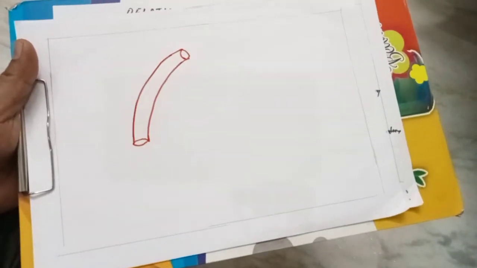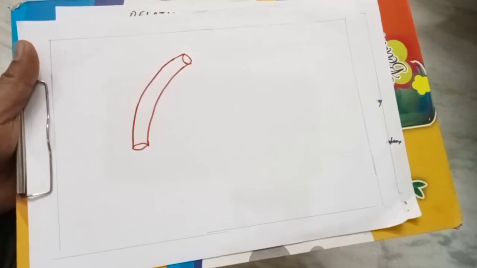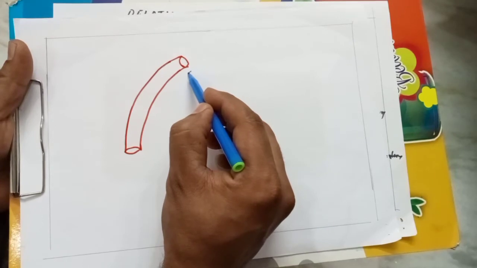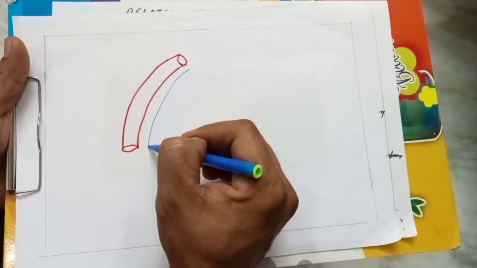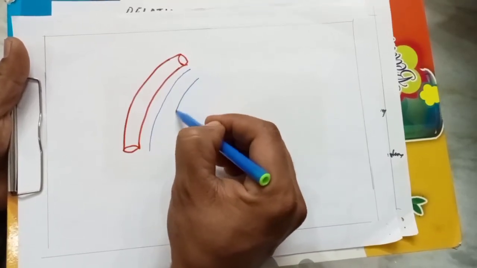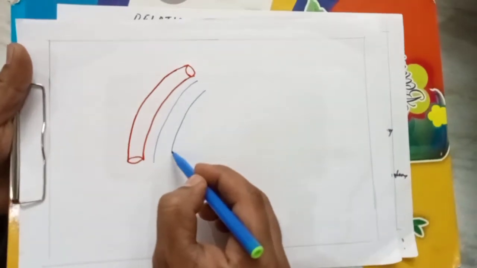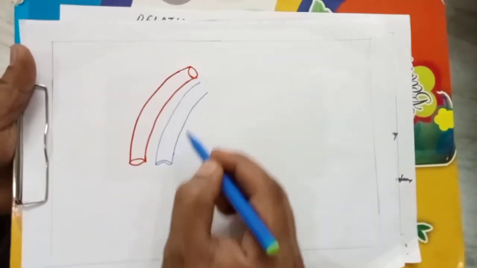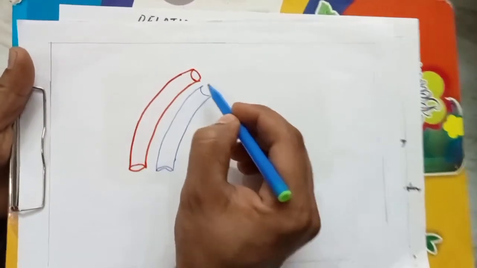Very good. Definitely medial to the axillary artery, we can identify the axillary vein. So medial to the axillary artery, we can identify the axillary vein. Can you demarcate it clearly? I have just changed the color of this.